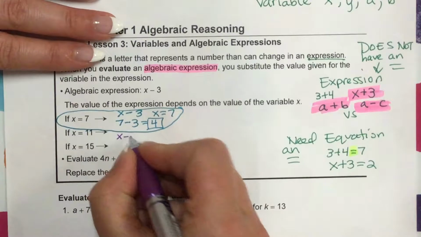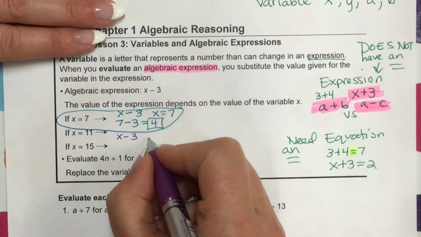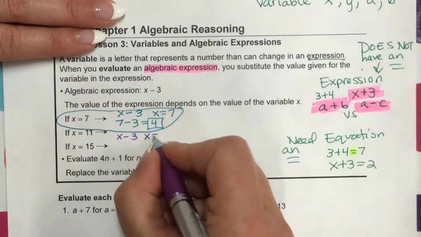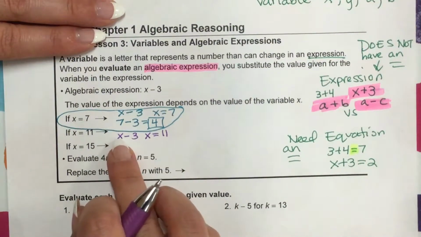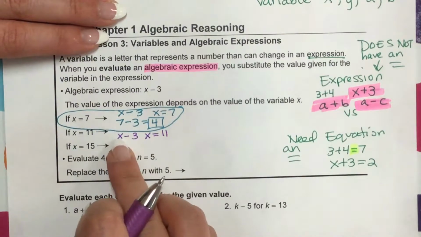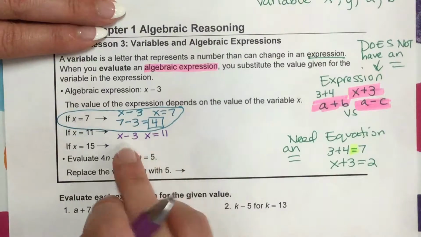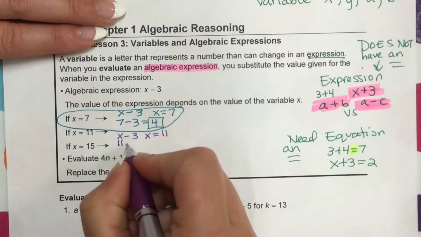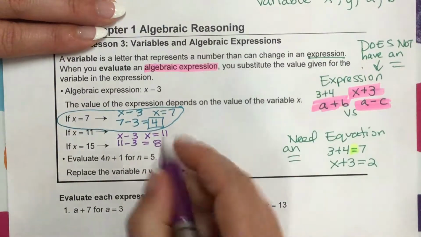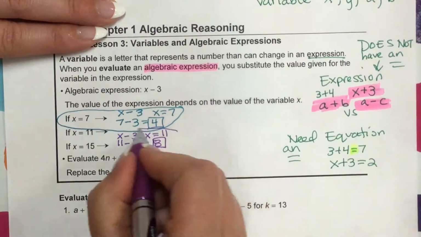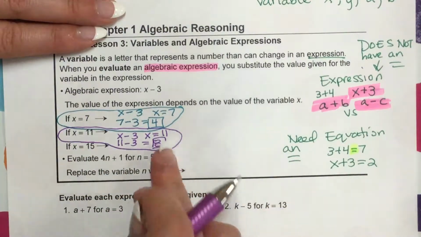So x minus 3, we're looking at that algebraic expression again, except this time we're going to figure it out when x equals 11. Okay, so I'm going to substitute 11 in because it's a variable. This variable can change. It can represent a lot of different numbers. Let's see what the answer is when we substitute 11 in for x. So we're going to go 11 minus 3, and 11 minus 3 equals 8. So that is the answer for this algebraic expression when we substitute 11 in for x.